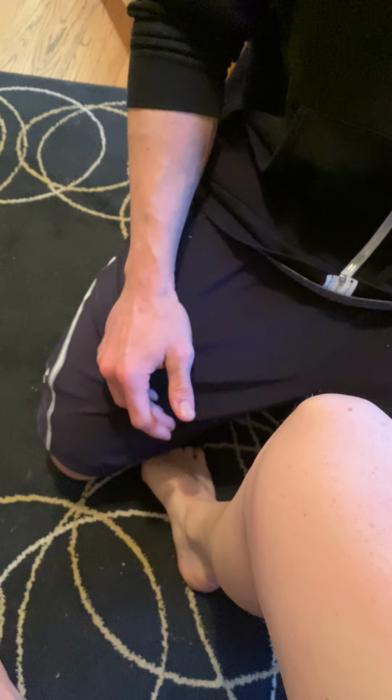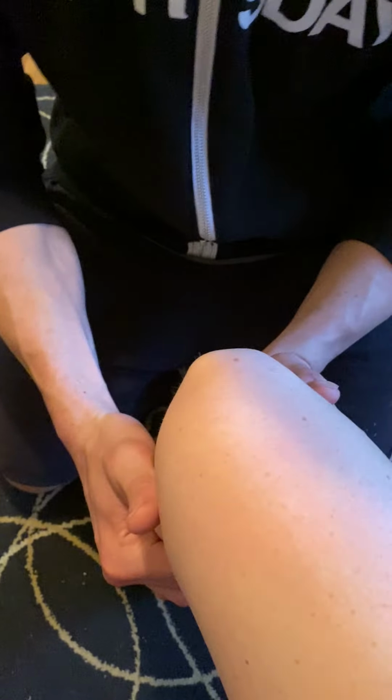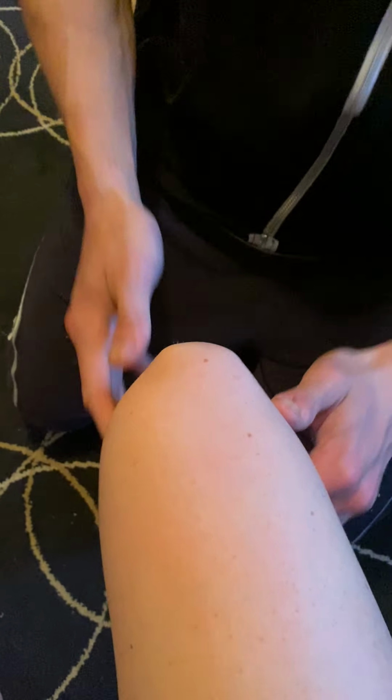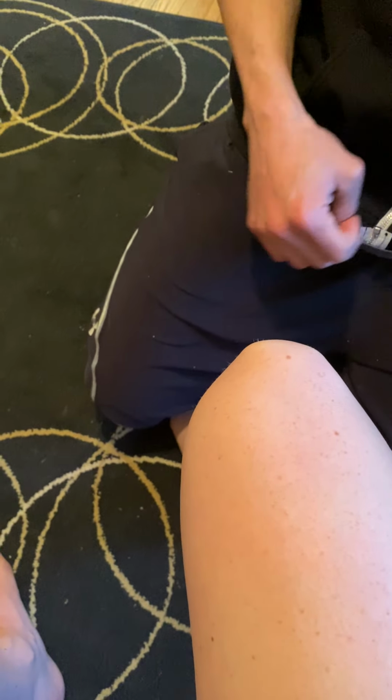Another ACL test is the anterior drawer. So you're going to have the knee bent at 90 degrees. They can do this sitting down, or they can be lying on the ground as long as the knee's bent to 90 degrees. And you just apply that same anterior force. And an ACL tear will show a strong laxity in that as well.